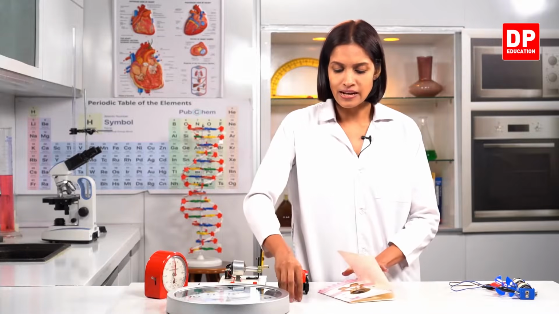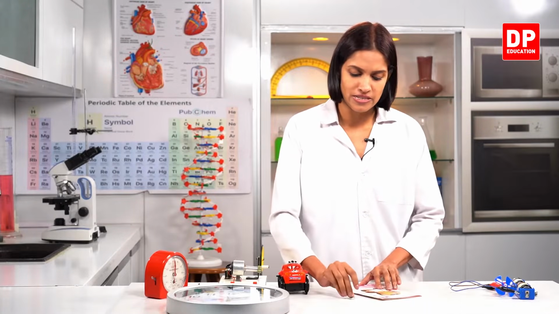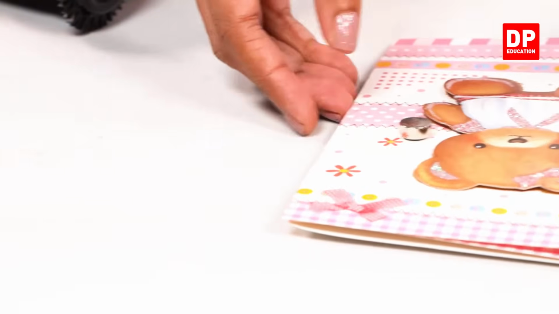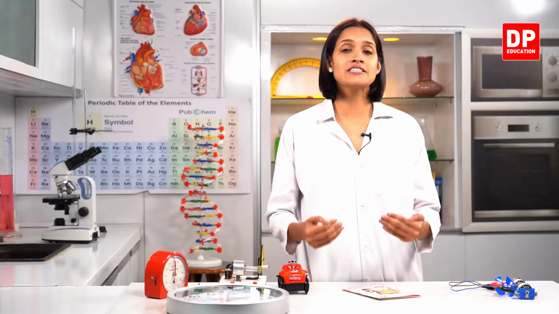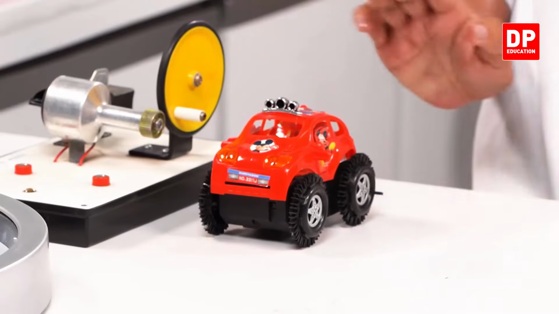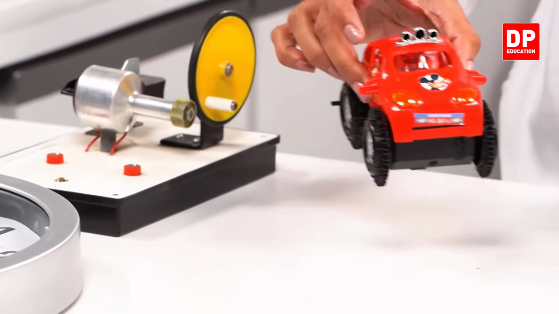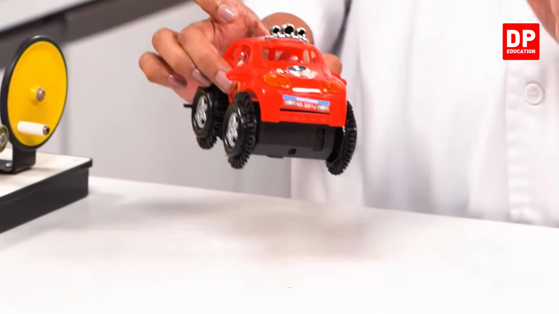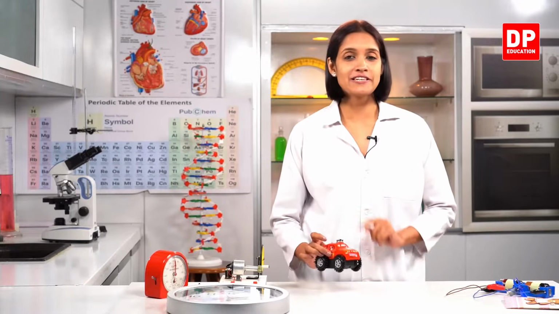So here in this card, this type of battery is present. Okay? This is a small battery. So here what happens? Using electrical energy, sound energy is produced. Right, children? Here I have a small toy car. You all must have played with these types of toy cars. You are all familiar with these types of toys.